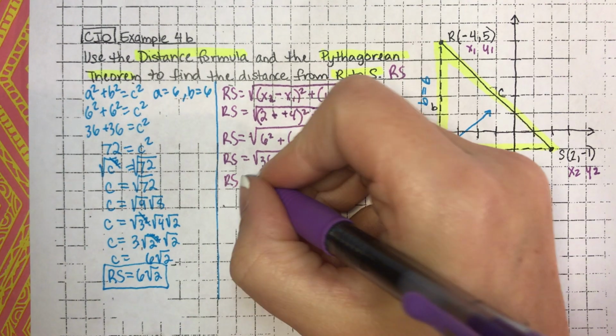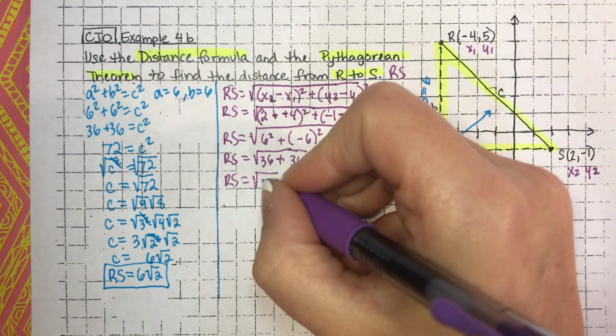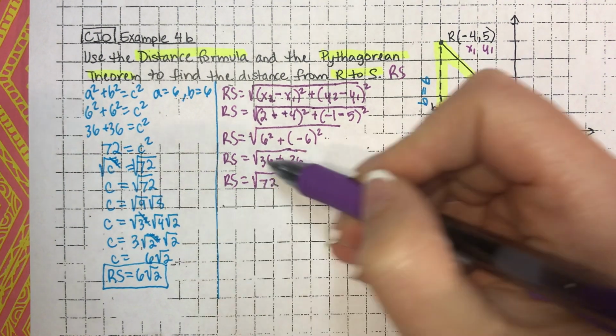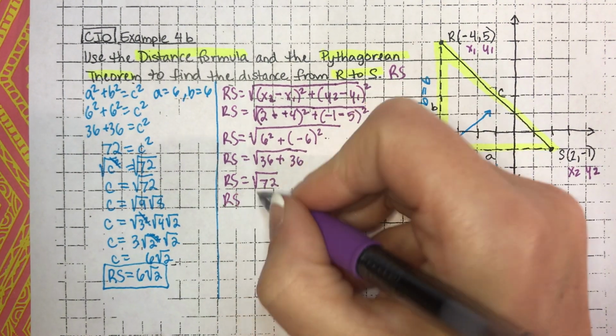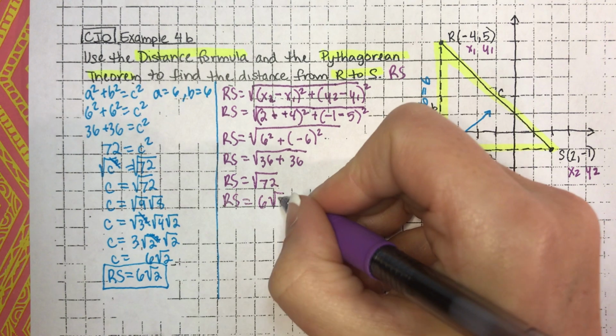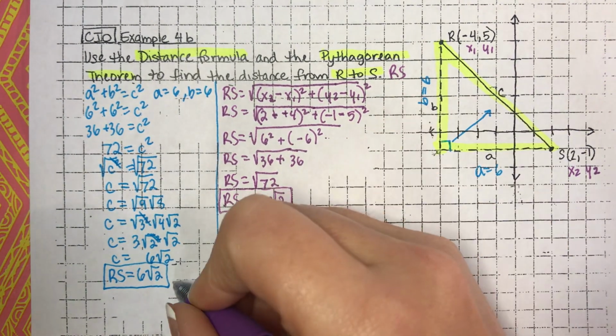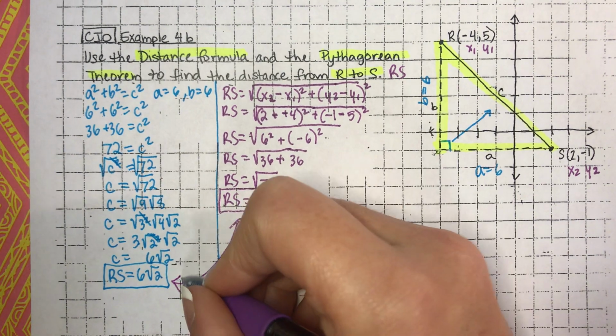And then we have RS equals the square root of 36 plus 36, which is 72. And boom, we have the same thing that we had over here. The square root of 72 is the same thing as 6 square roots of 2. We already figured that out. So we got the same thing both ways, both times.